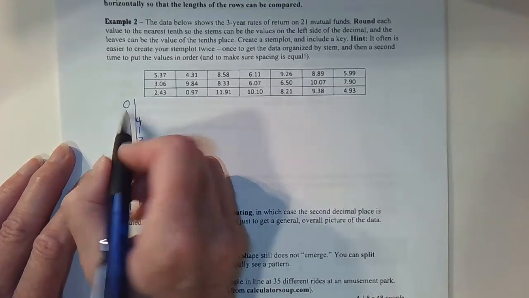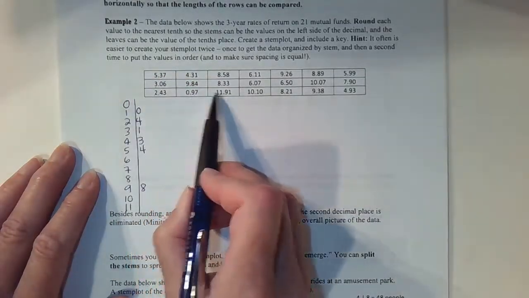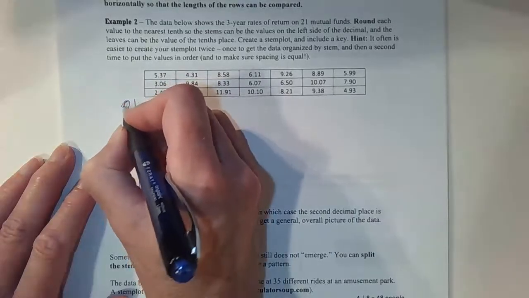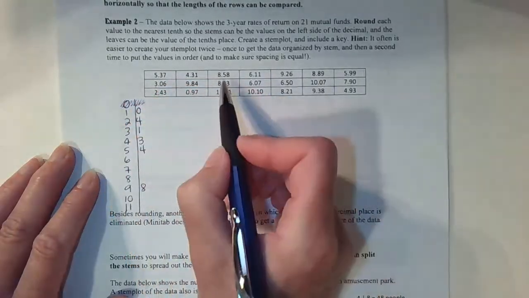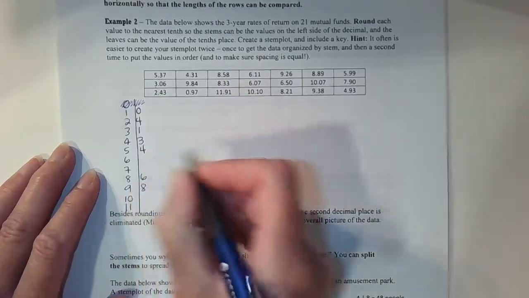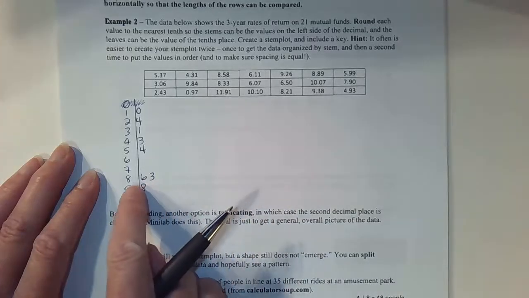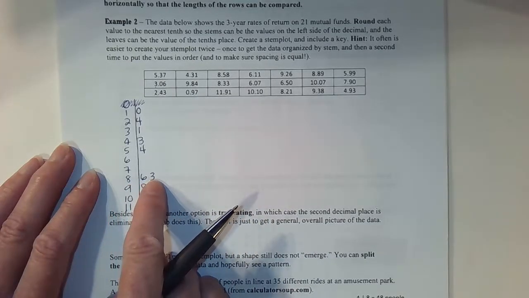So I'm going to put 1.0. So as it turns out, that's the only one that starts with a 0. I'm actually not going to need that row after all. So this would be 8.6 and 8.3. All right, when you get 2 coming off of the same stem, just put it right after it.